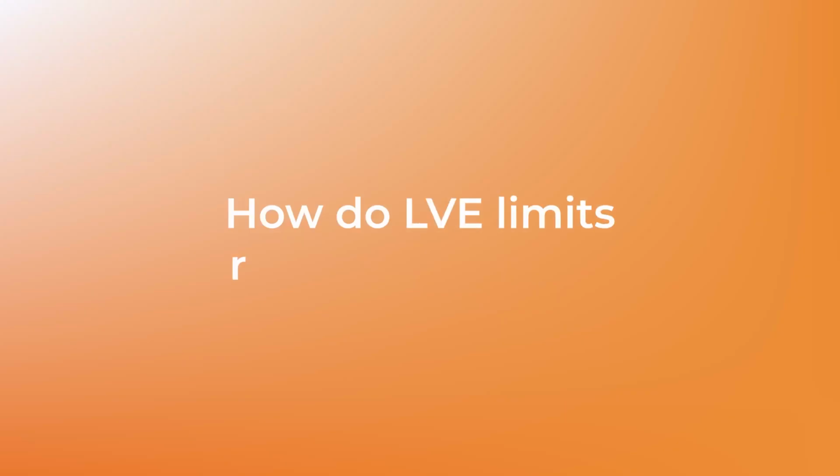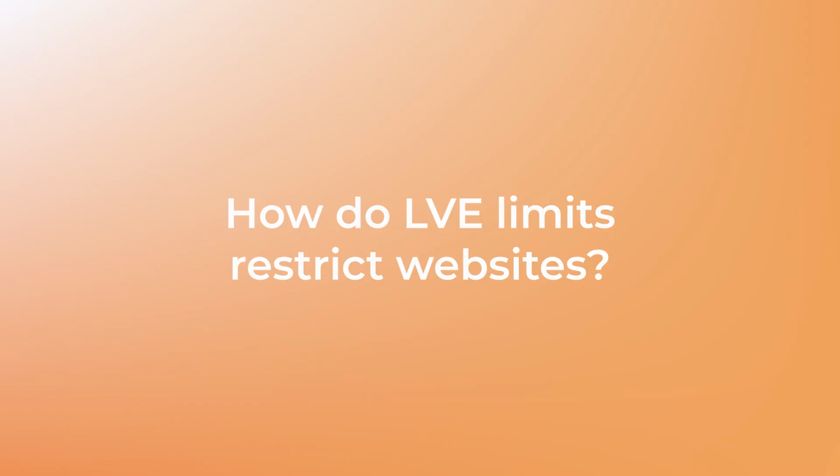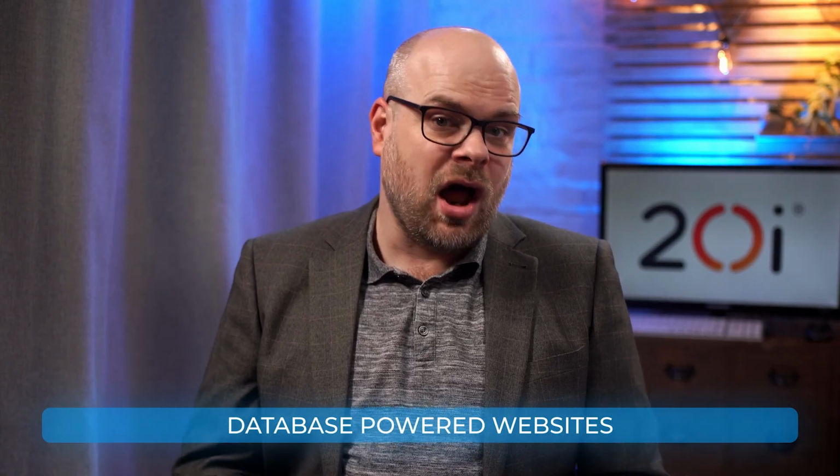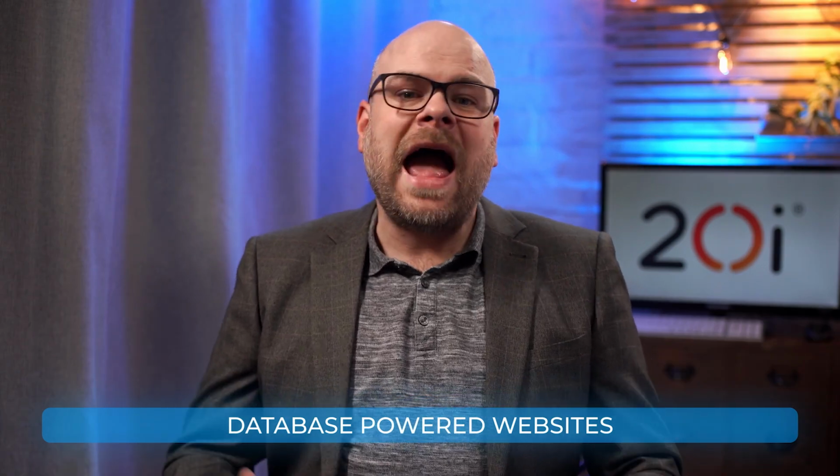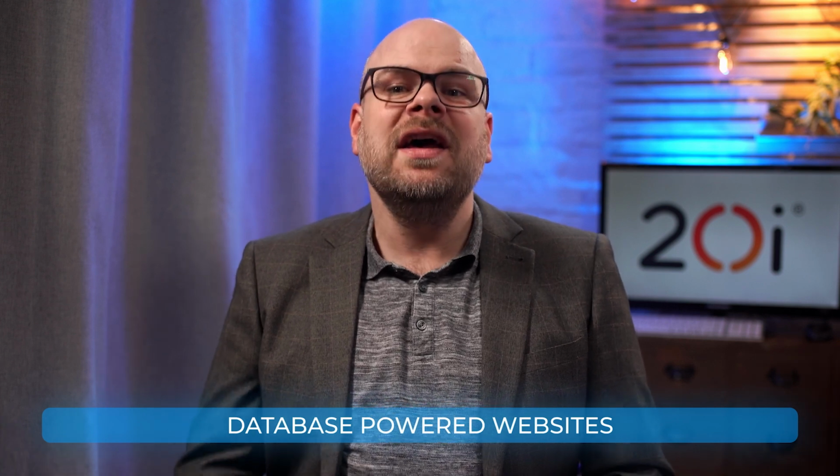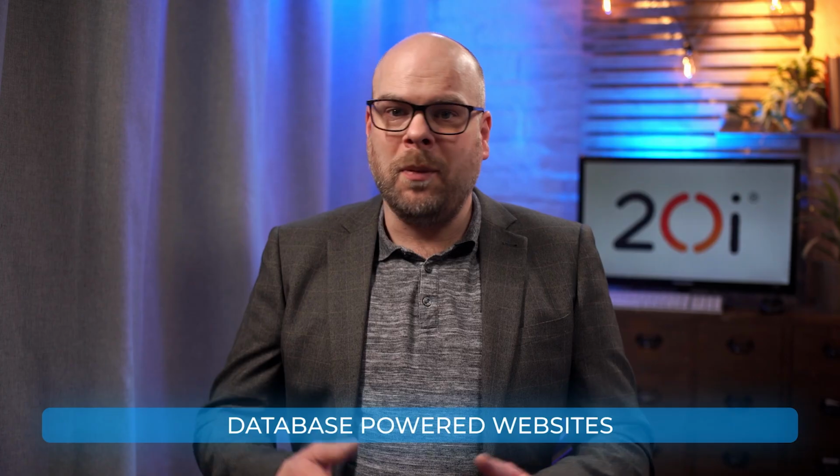How do LVE limits restrict websites? Database-powered websites. Most modern websites rely on a database to function, and with WordPress itself powering nearly half of all websites, that will only continue to rise. Popular websites that rely on databases include Magento, WooCommerce, Joomla, and Drupal.